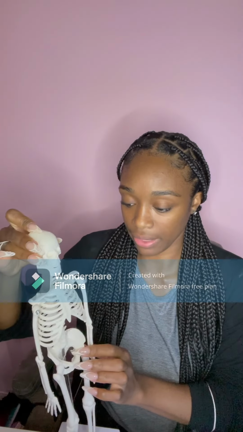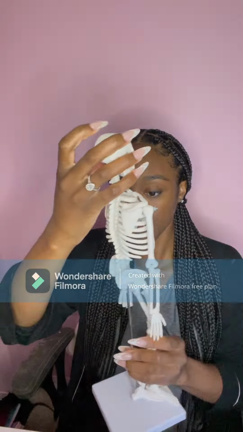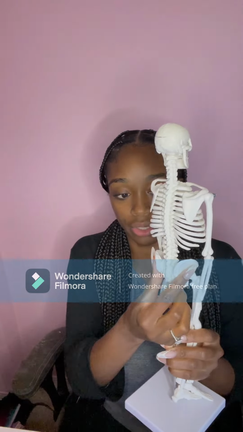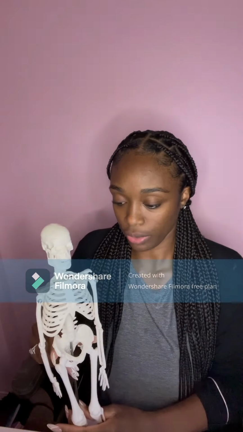And then next is the sacrum. The sacrum is located here, separating the vertebral and going into the hip bone. You have the sacral promontory. You have the ala off on the side.